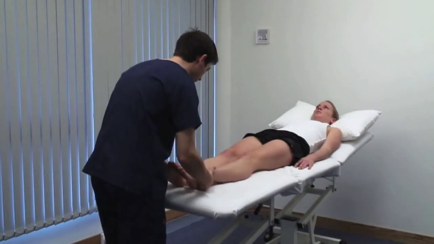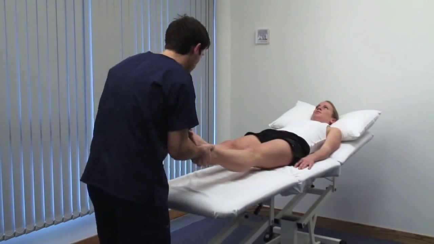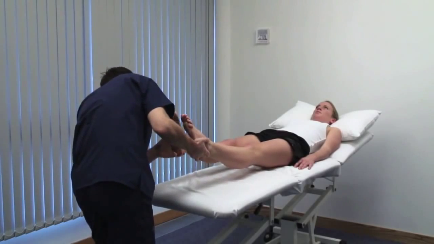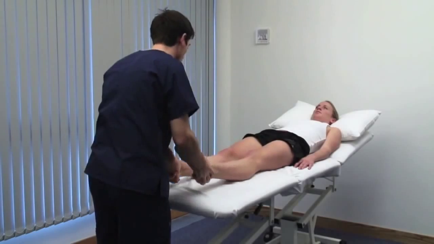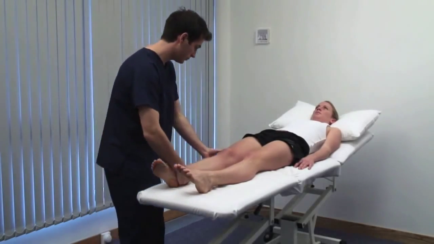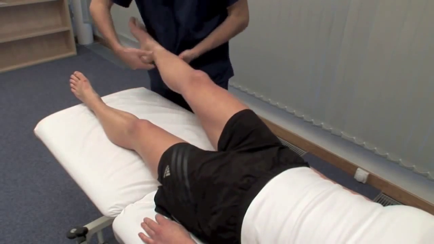And let your legs go floppy and let me take the weight. With the patient relaxed, lift the heels to assess for any hyperextension or recurvation. Up to 10 degrees of symmetrical hyperextension is normal. And just let me take the weight of your legs.